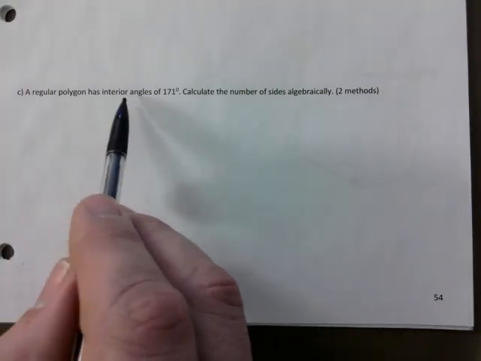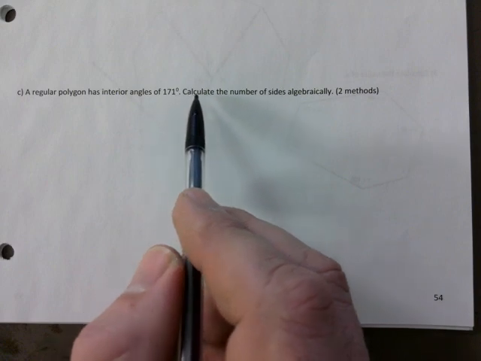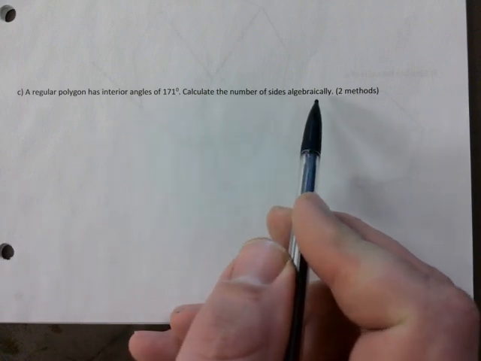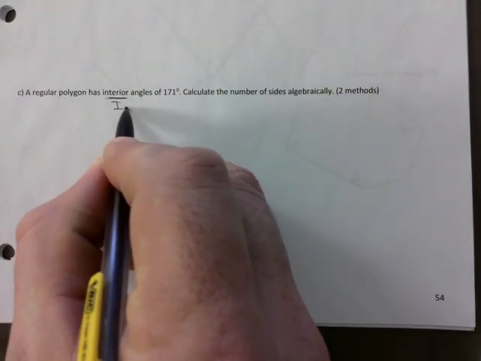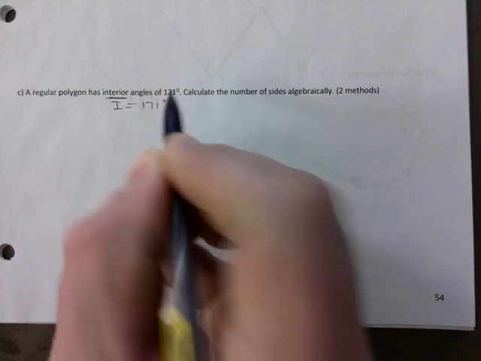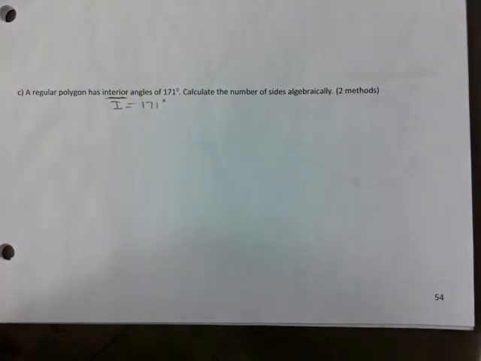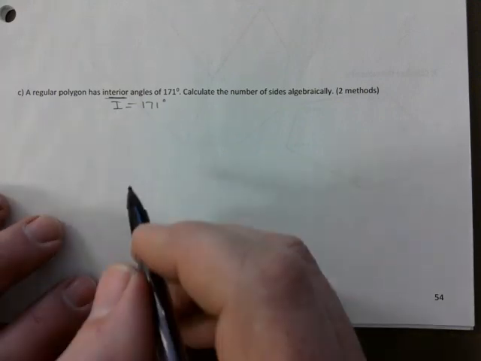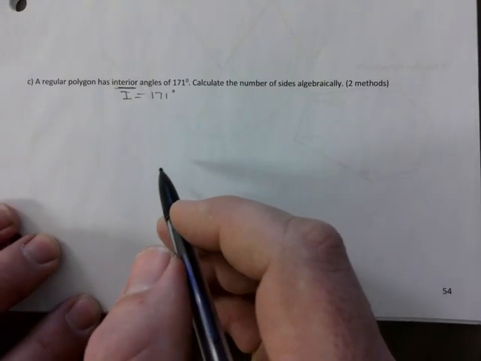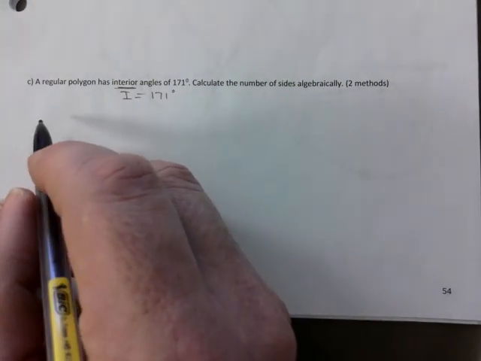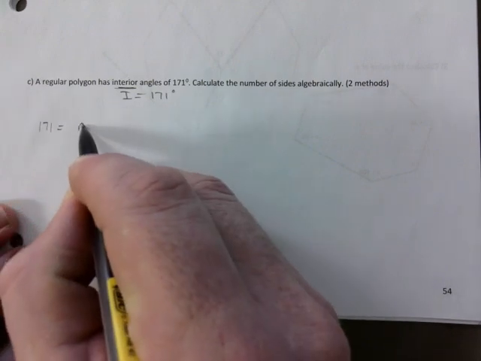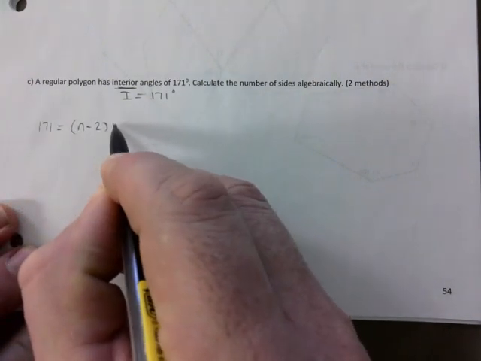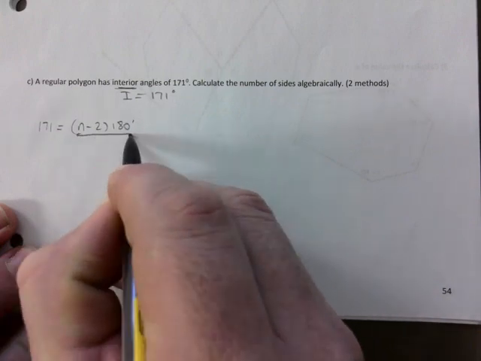A regular polygon has interior angles of 171. Calculate the number of sides algebraically. There are two methods here, but the interior, so I is 171. And you all know that the formula for I is pretty scary, or at least it entails a lot more than just cross multiplying and dividing. I will tell you this method. Let's do the harder one first. 171 is equal to n minus 2 times 180 divided by n.